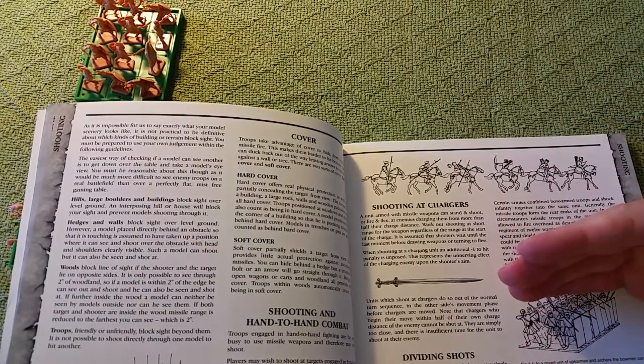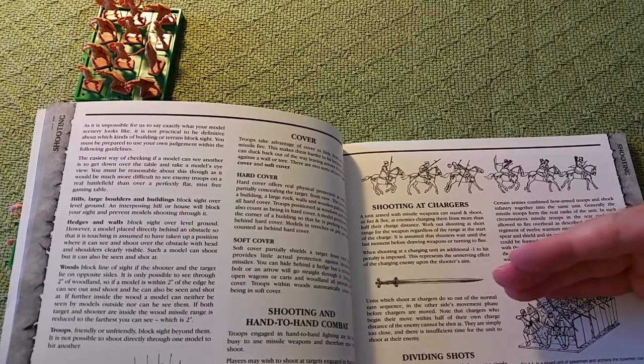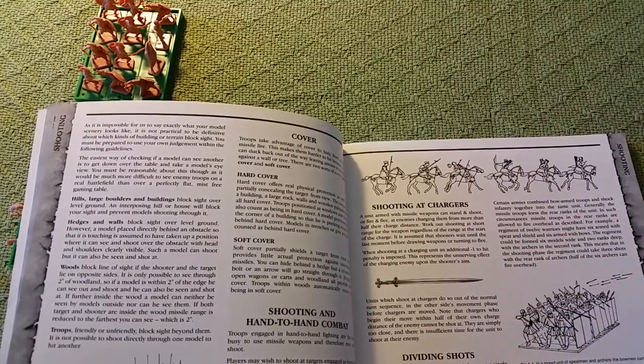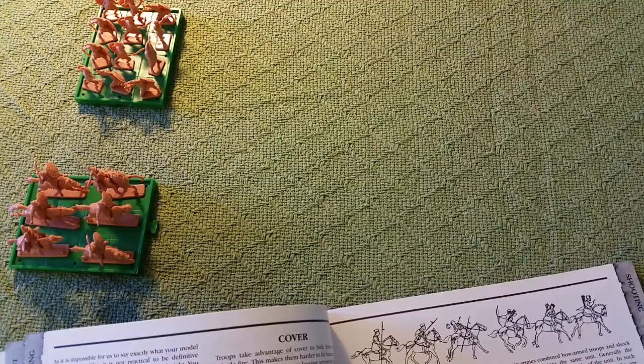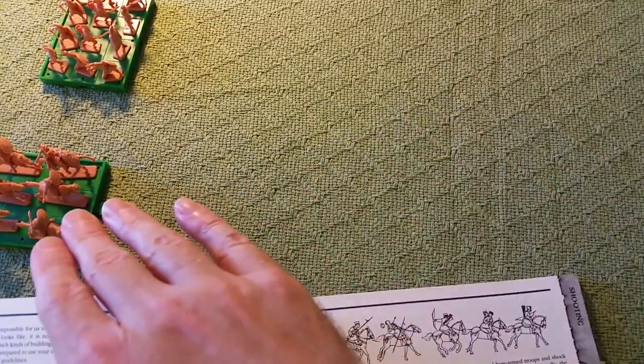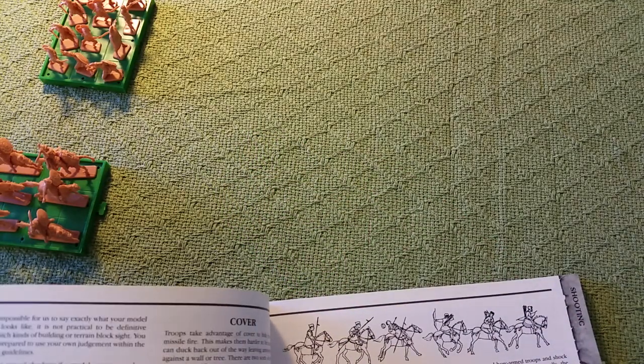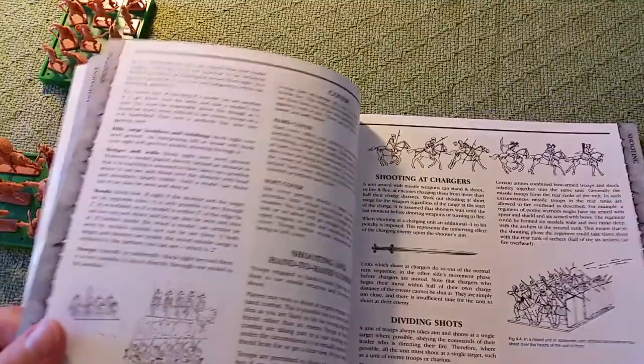Okay, units which shoot at chargers do so out of the normal turn sequence in the other side's movement phase before chargers are moved. There we go. All right, so interestingly, I do consider this rather odd. So the Mardian archers, way over here, are going to shoot at the cavalry now. And it's going to be worked out at short range. I guess that's what it means. So now does massed archery apply?